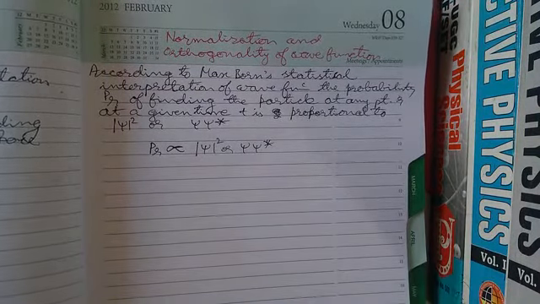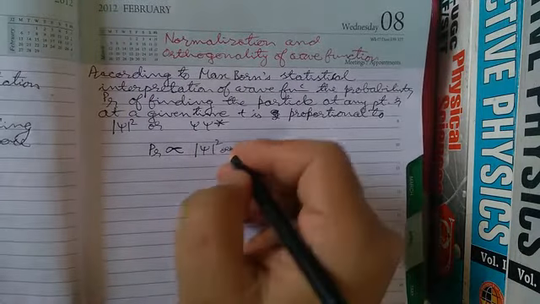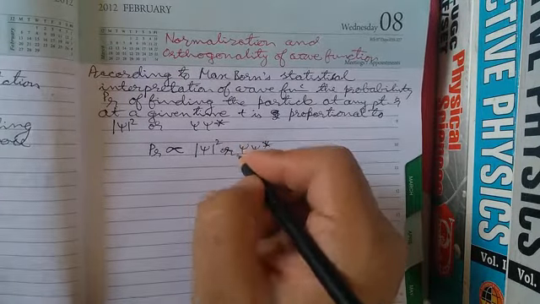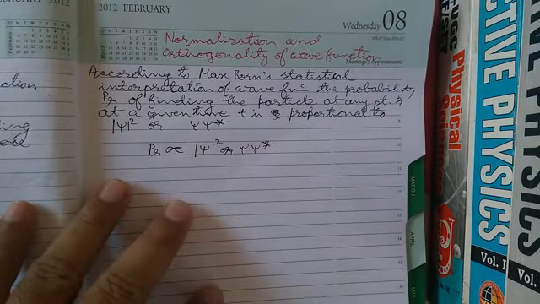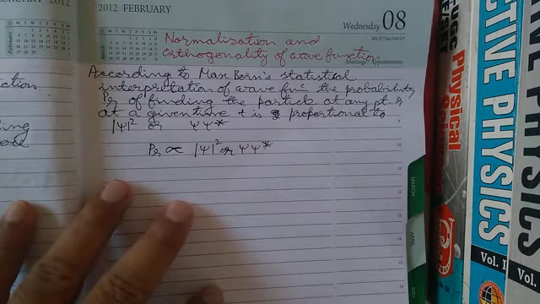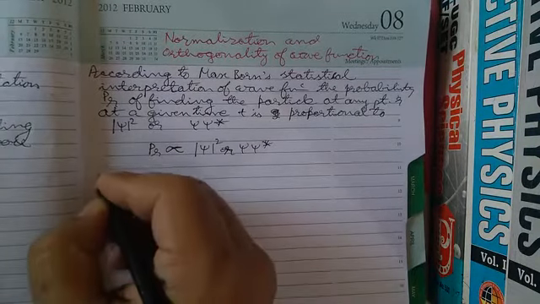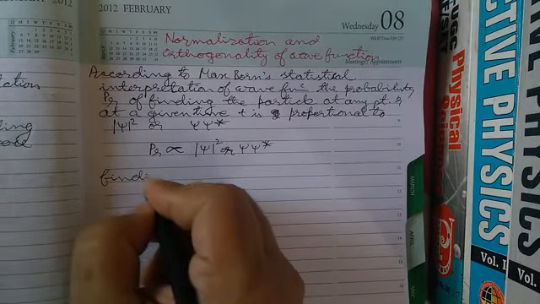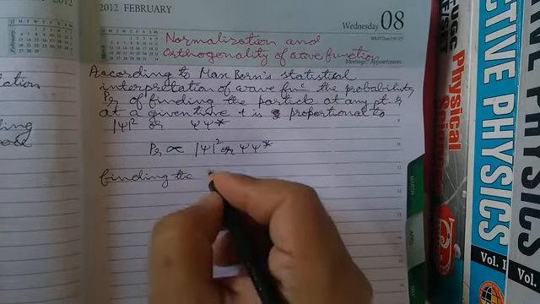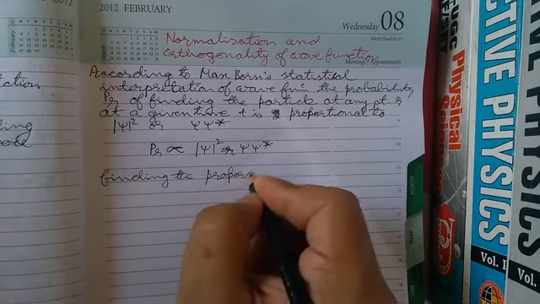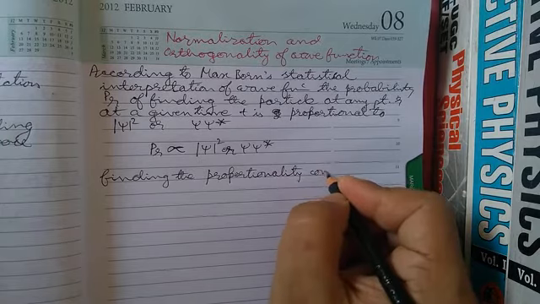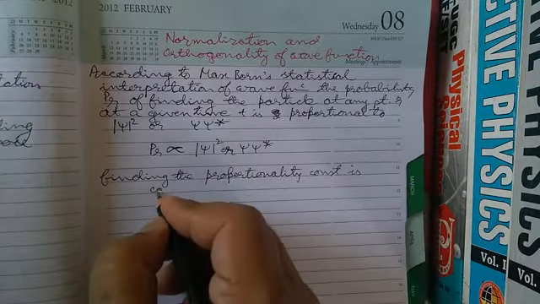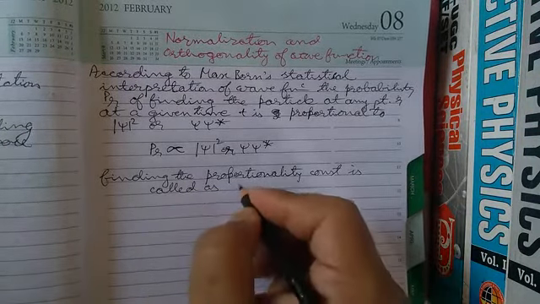Now P(r) is proportional to psi star psi, it's not equal to. So if you want to convert it to equal to, you must have a constant, which is called the proportionality constant, and finding the proportionality constant is called normalization.